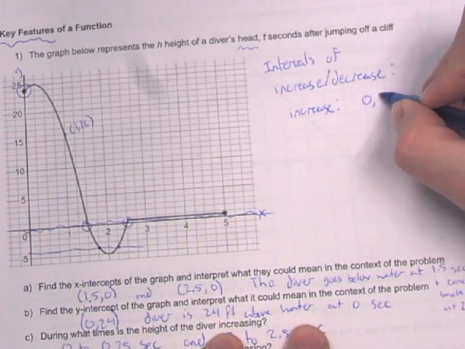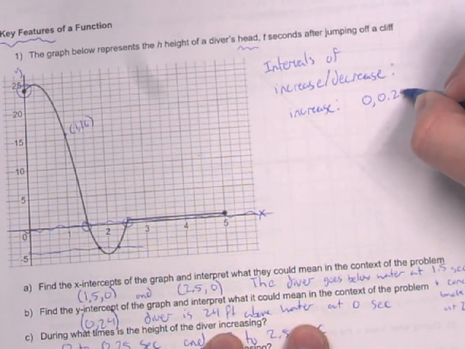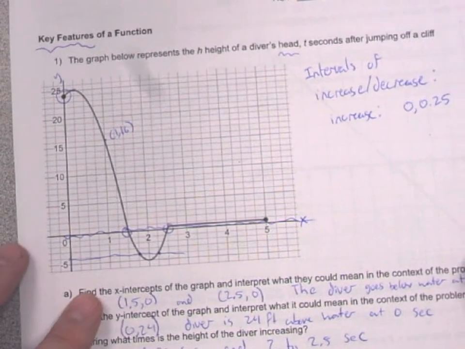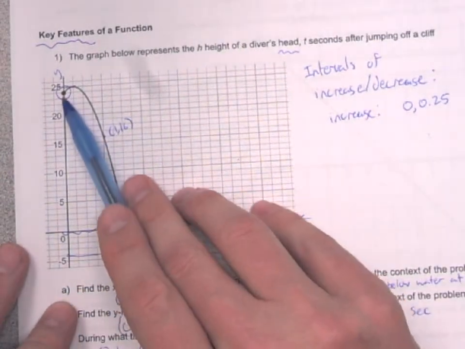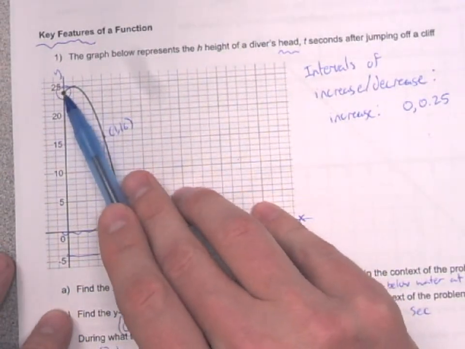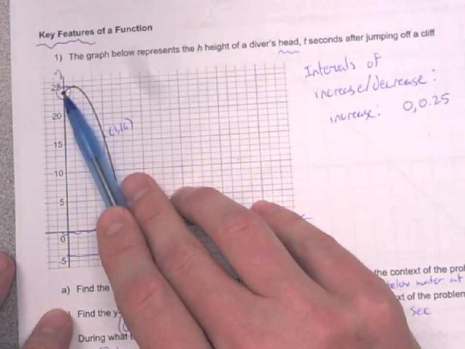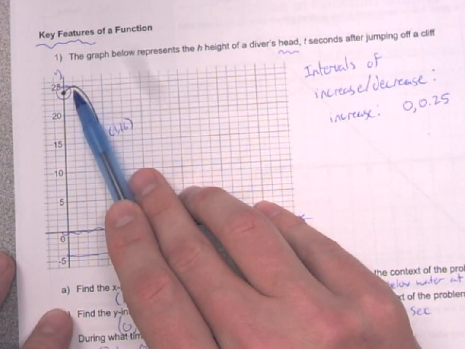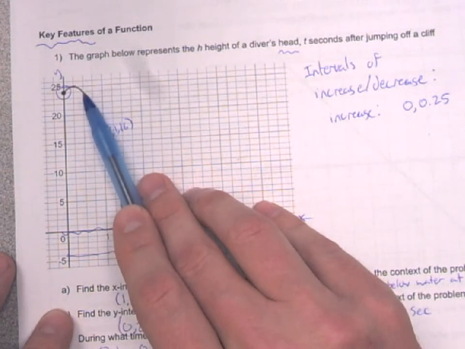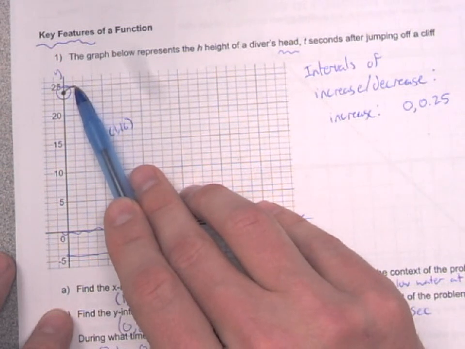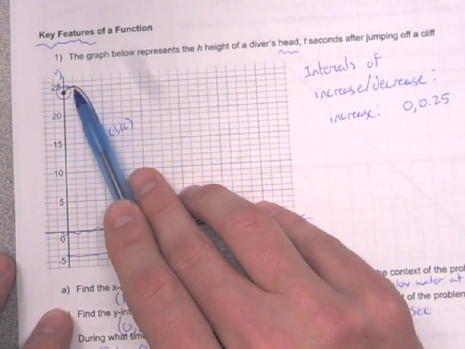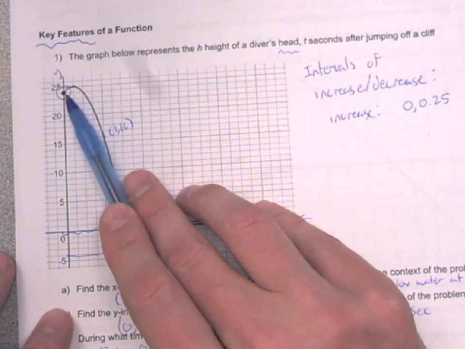So from 0 to 0.25. Now let's think about this for just a quick sec. He's not really increasing at 0. He's just standing there. He's not really increasing at 0.25 because that's where he starts to turn around and starts going down. So at this peak, he's neither increasing nor decreasing. But in between, he's increasing.